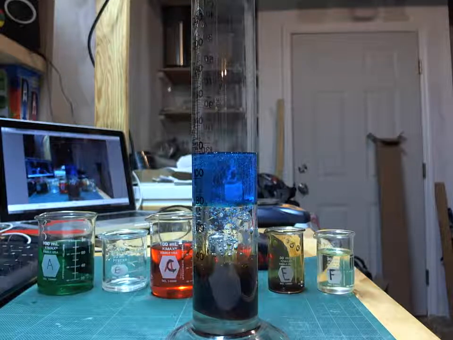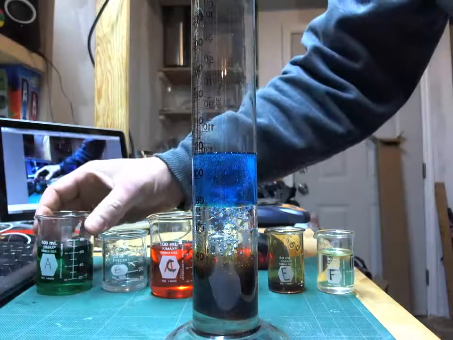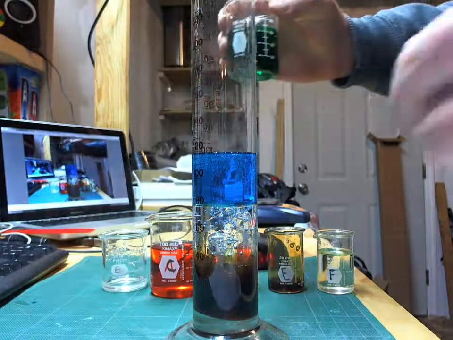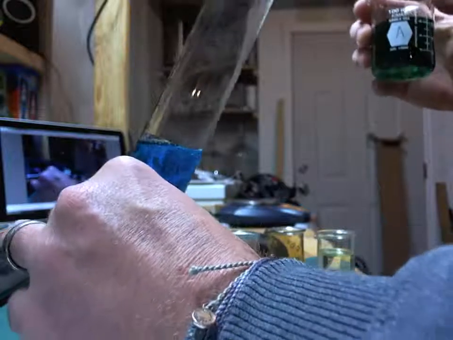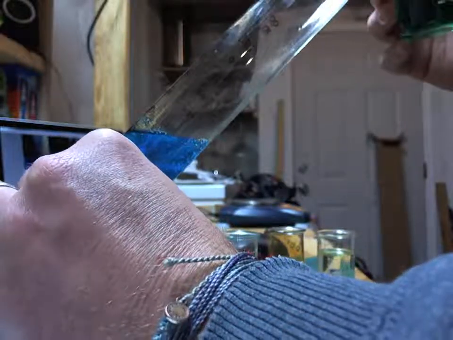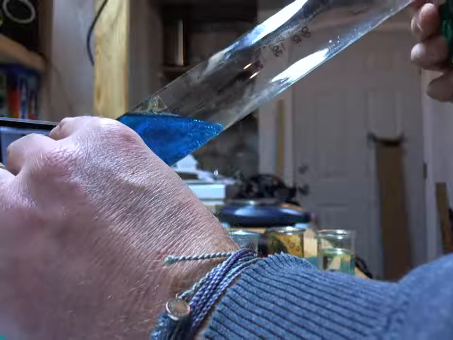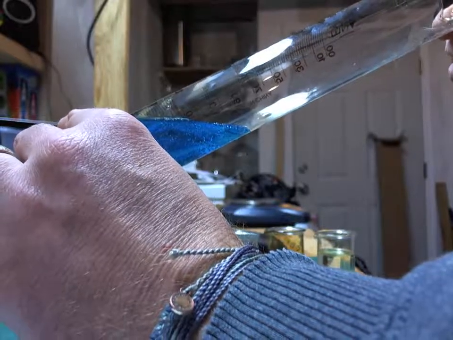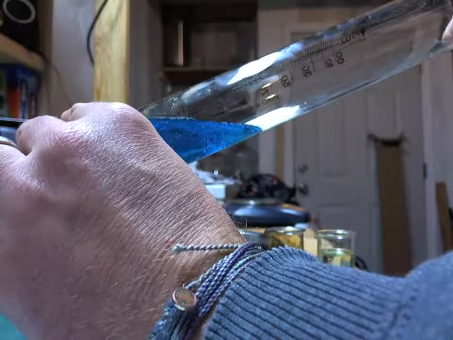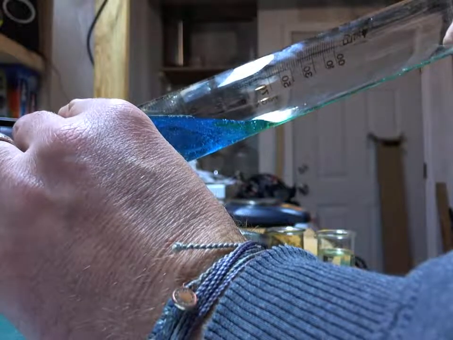Next up, liquid A. And this one I do need to pour in on an angle so that it flows very slowly into the blue layer and not underneath it or mixes with it. So I'll start with a little bit here.